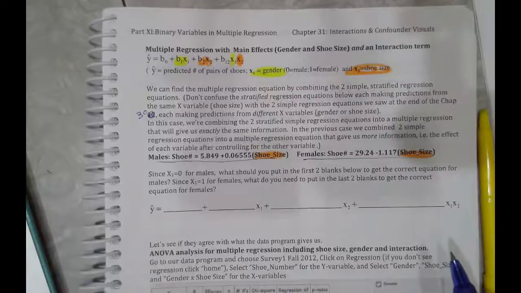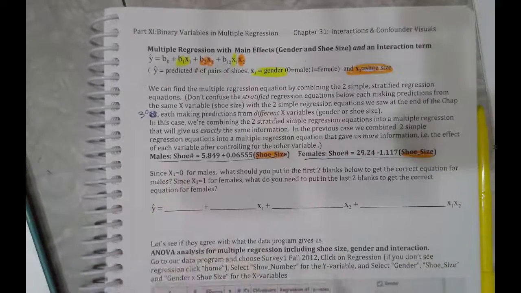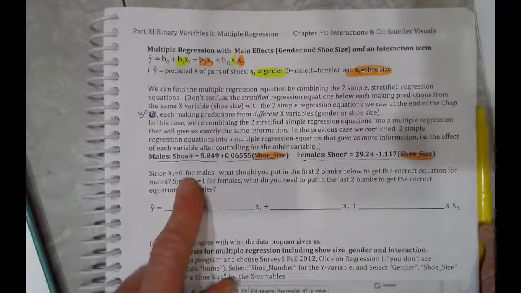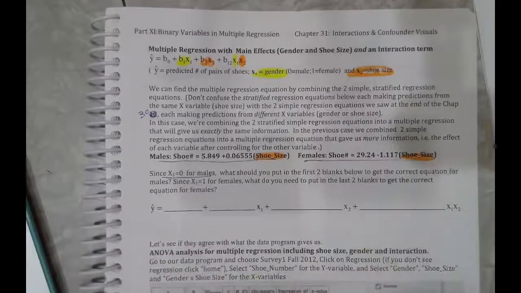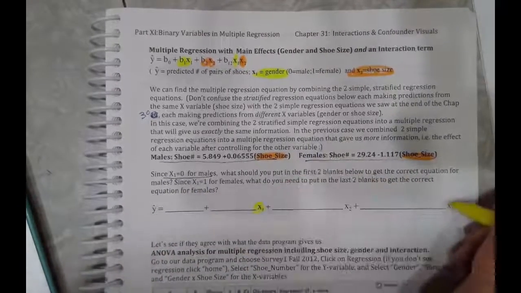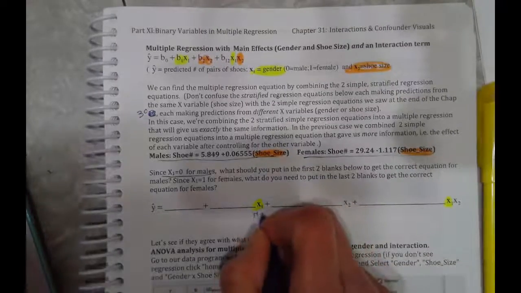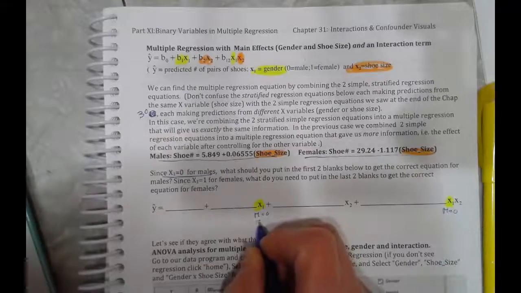All right. So how are we going to do this? Since x1 right here is 0 for males, x1 comes up here and there. It's 0 for males, so males equals 0 here. Males equals 0, and female equals 1.